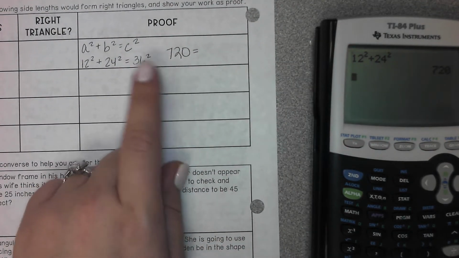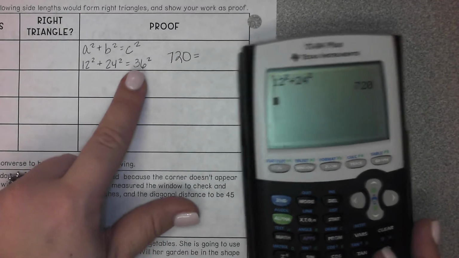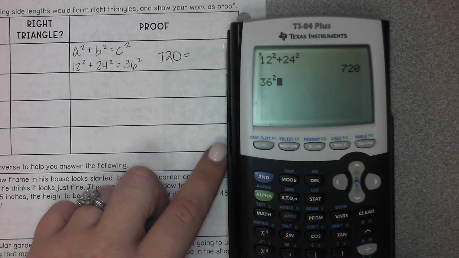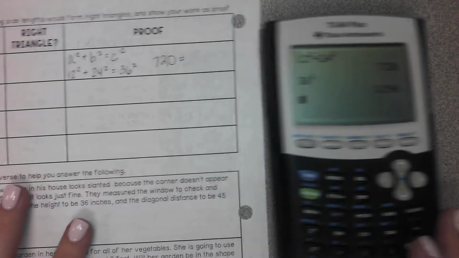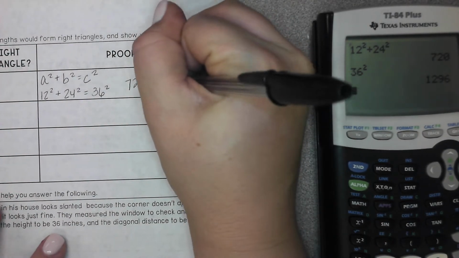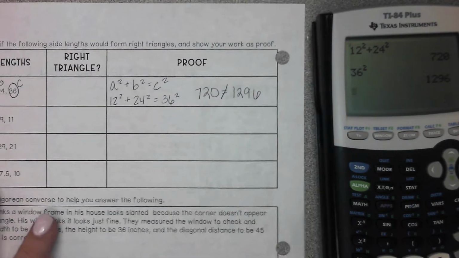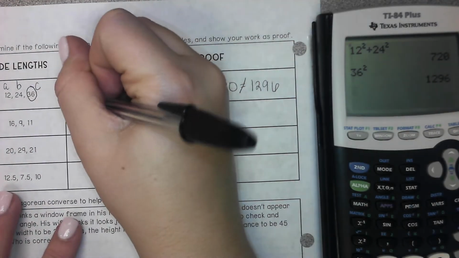So that's for the first section. That was for these two. I'm going to move on to 36 squared. So I'm going to type that in, press enter, and I get 1296. So I can see that these two do not equal each other. So is this a right triangle? I would write no.